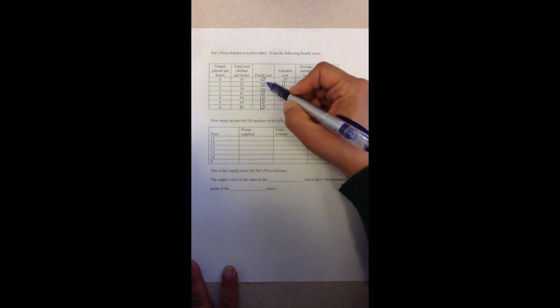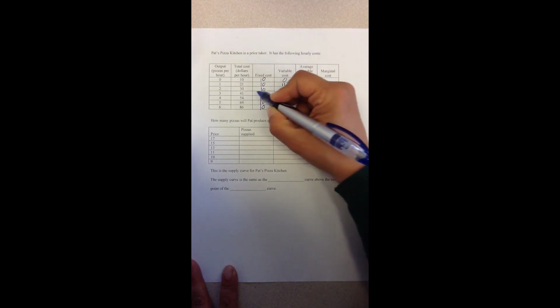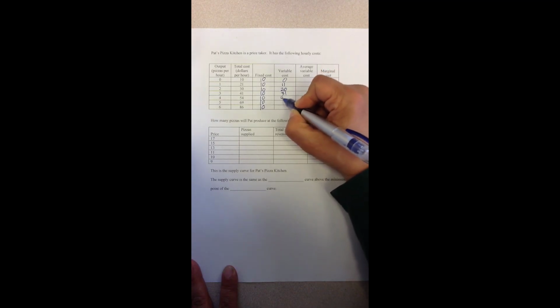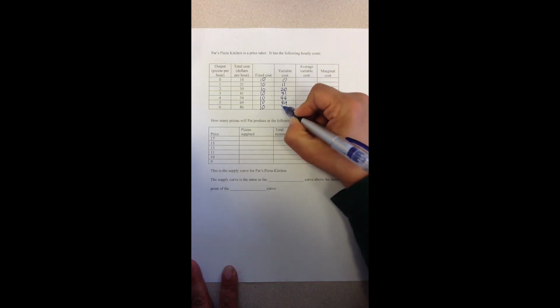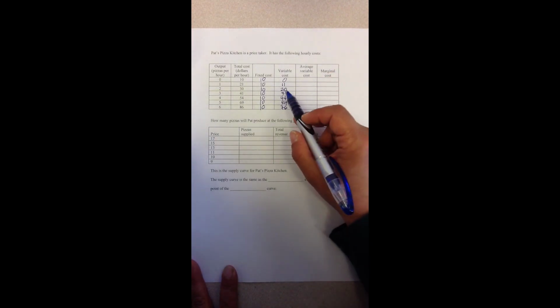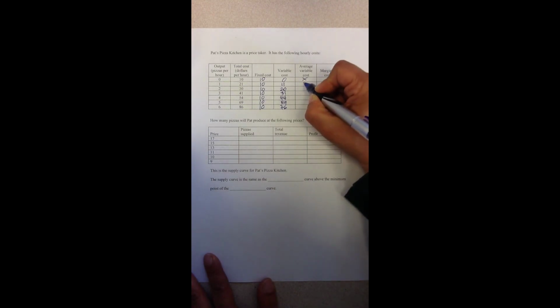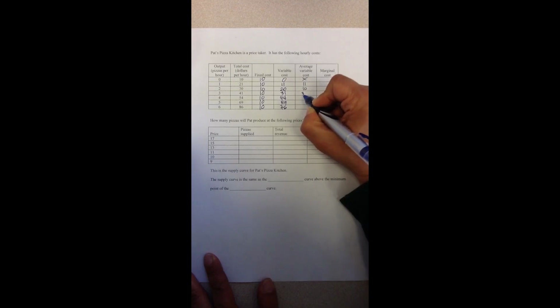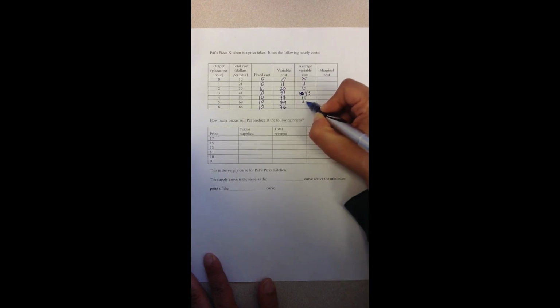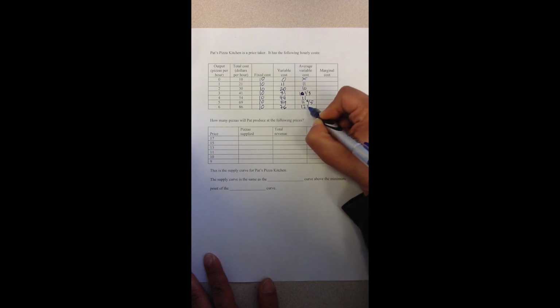And we can find variable costs by subtracting the fixed cost from the total cost. Like that. And then average variable cost, we divide the variable cost by the quantity, so we don't have anything at 0 because we don't have an average. 11, 10 and 1/3, sorry. 11, and this is 11 and 4/5, and this one is 12 and 2/3.